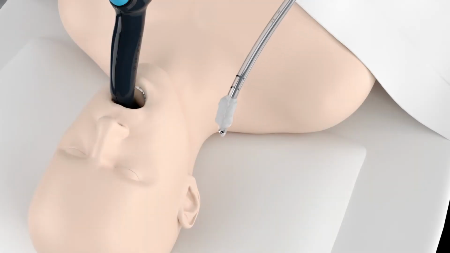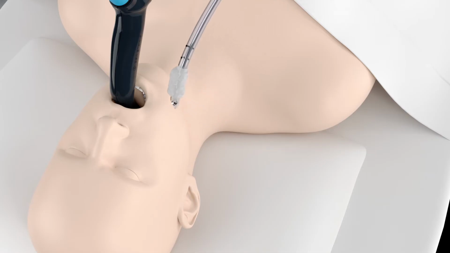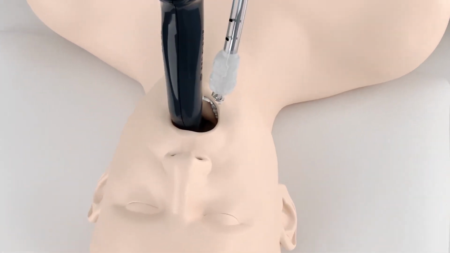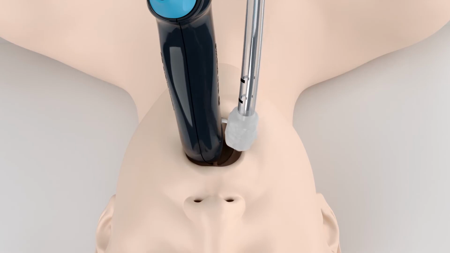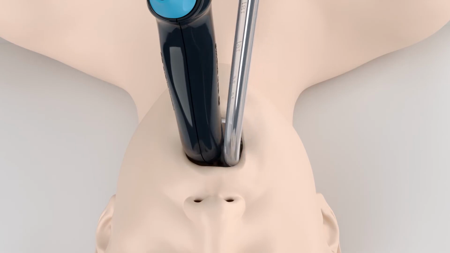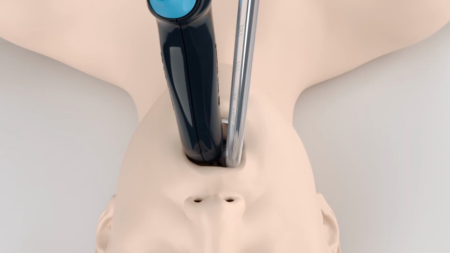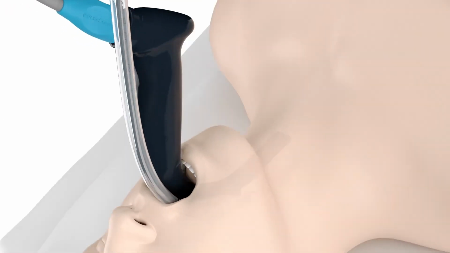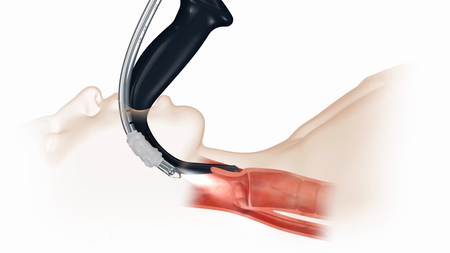The endotracheal tube, which in this case is shaped by a Glide-Rite stylet to complement the angle of the hyperangulated videolaryngoscope, is inserted until the distal tip of the tube is no longer visible with direct vision. Only then should you return to looking at the video monitor.